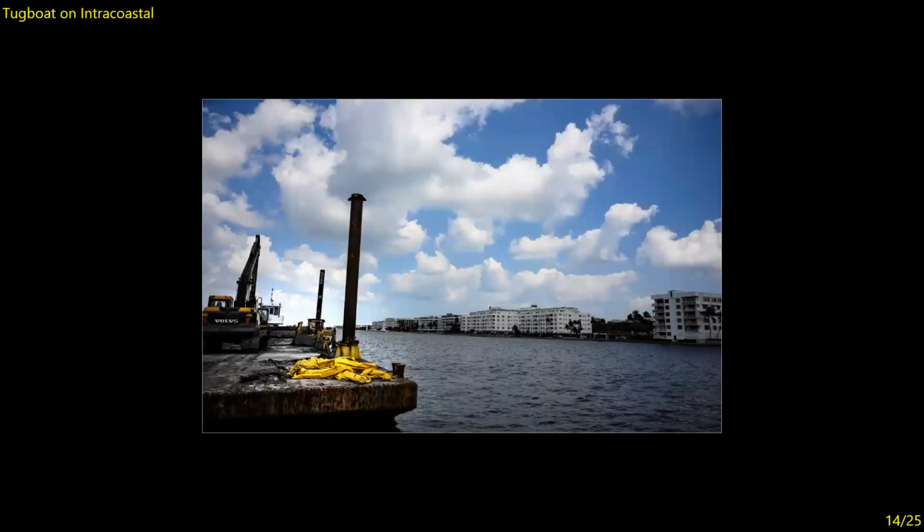7. Tugboat on intercoastal. The perspective from near to far, I think, helps elevate the overall feel of your image.